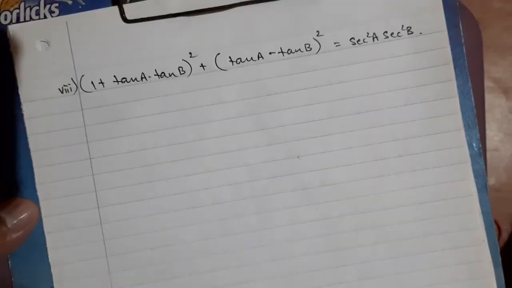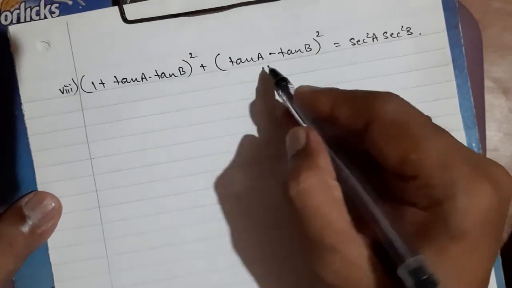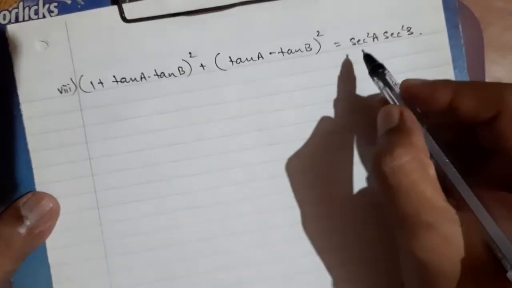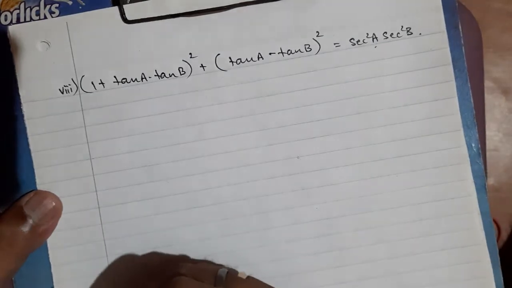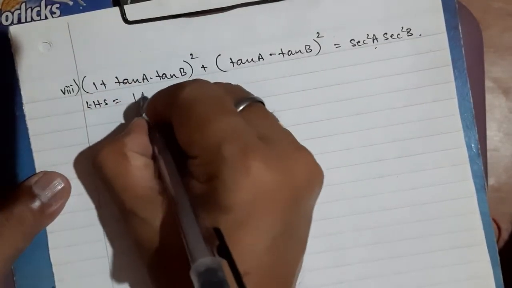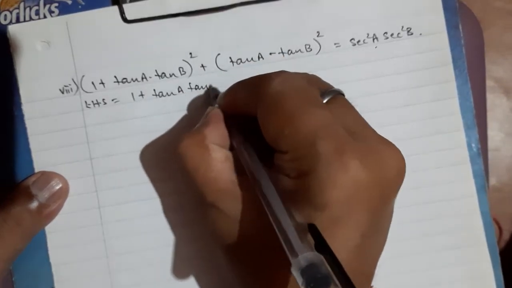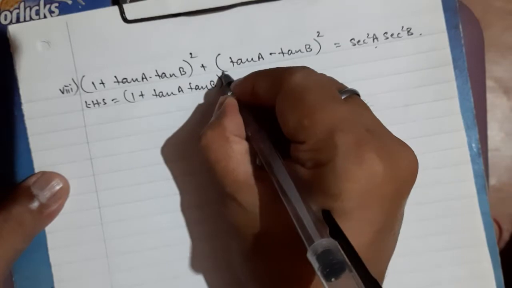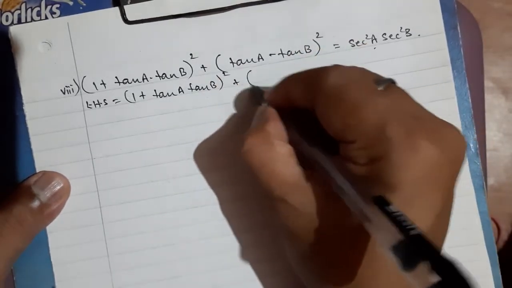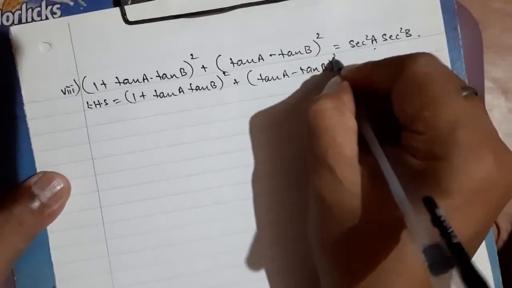Now next question 1.8: (1 plus tan A tan B) the whole square plus (tan A minus tan B) the whole square is equal to sec square A sec square B. So LHS, we have (1 plus tan A tan B) the whole square plus (tan A minus tan B) the whole square.